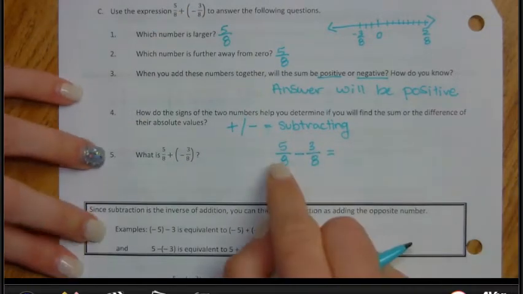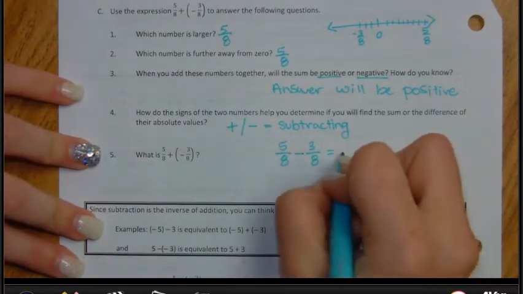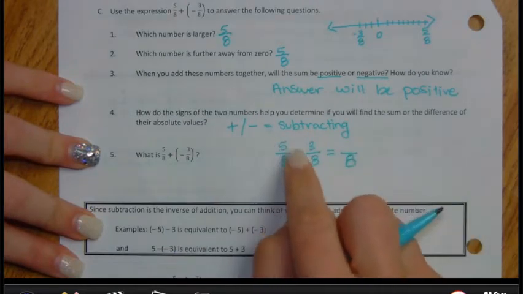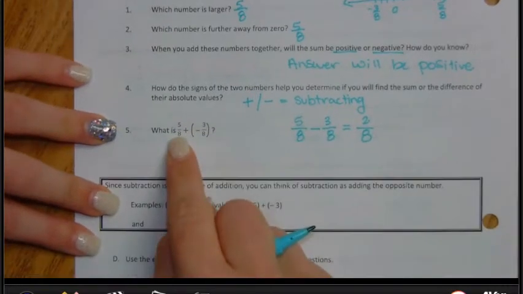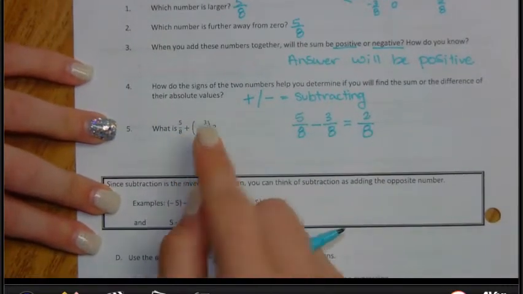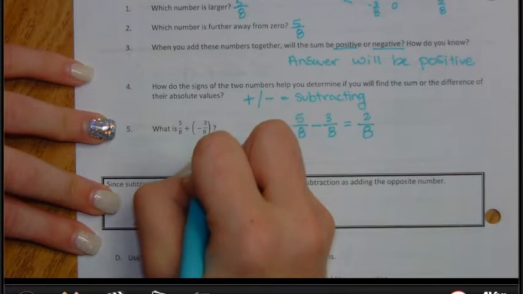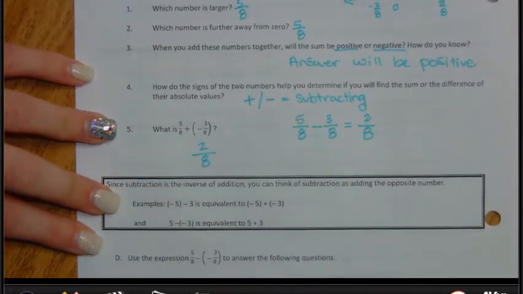My denominator stays the same at 8. All I do is subtract my numerators. 5 minus 3 is 2. So 5 eighths plus negative 3 eighths is equal to a positive 2 eighths.